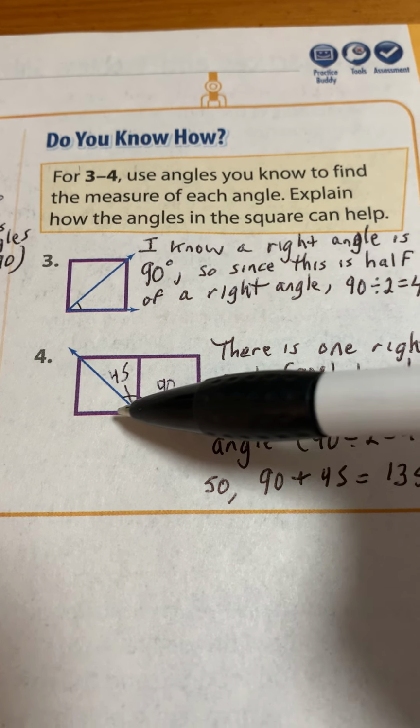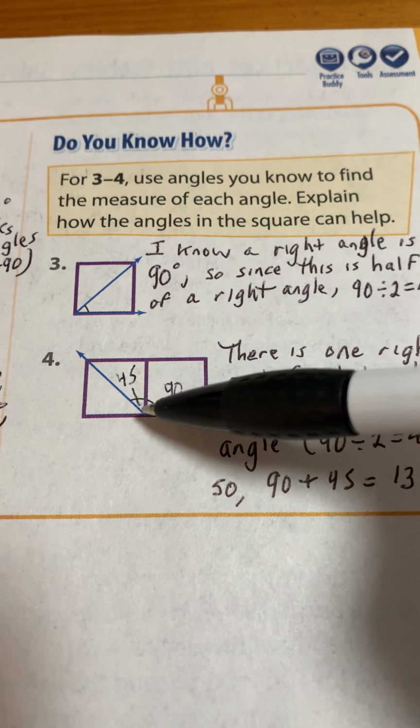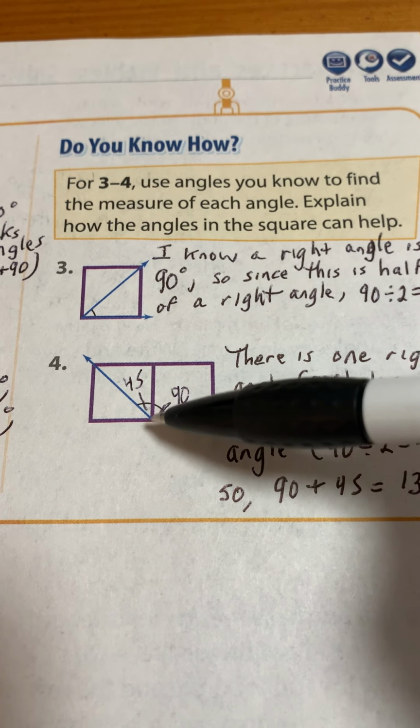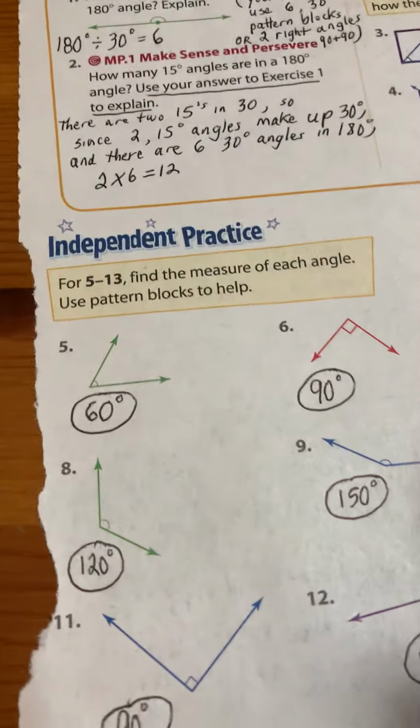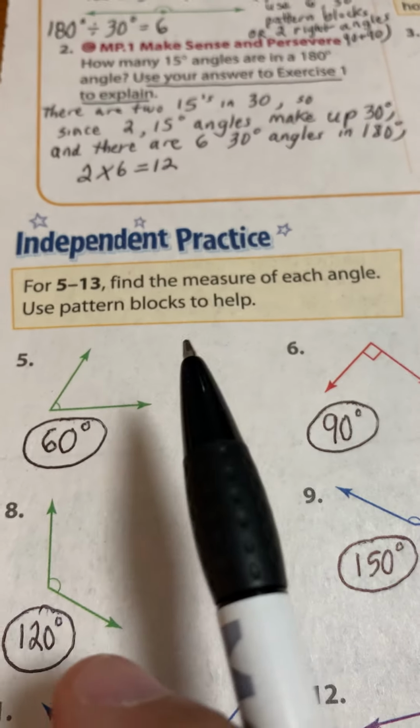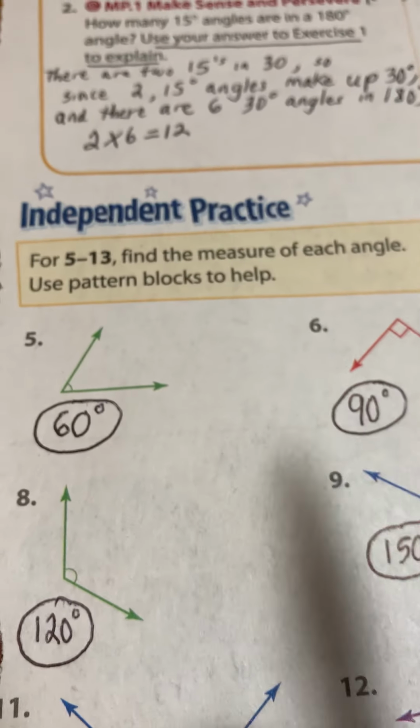But this is also a right angle. Remember I told you a perfect L, it could be facing the other way or upside down. These are 2 right angles. Okay, next. Find the measure of each angle. Use pattern blocks to help.